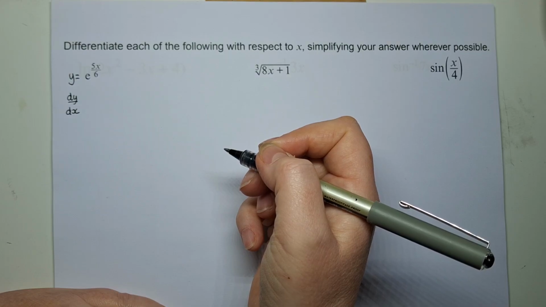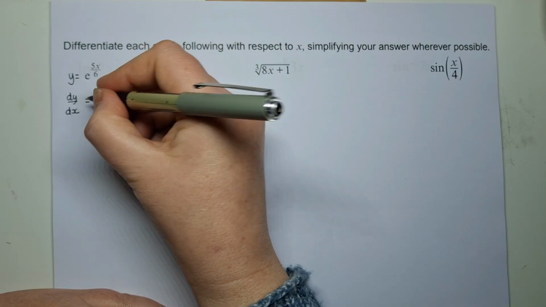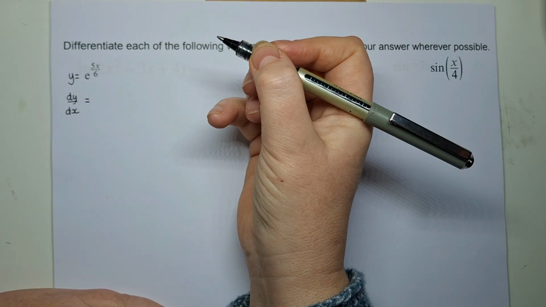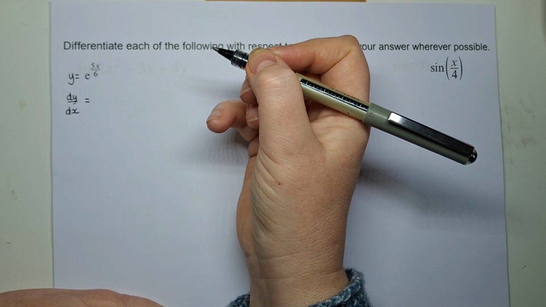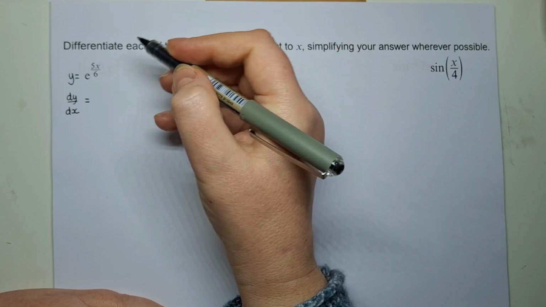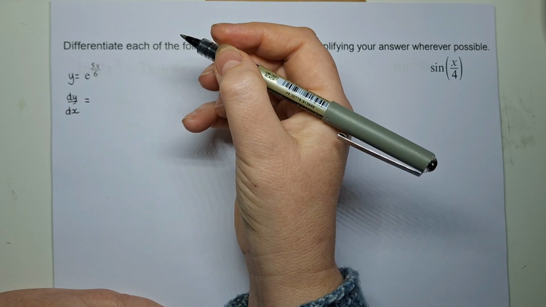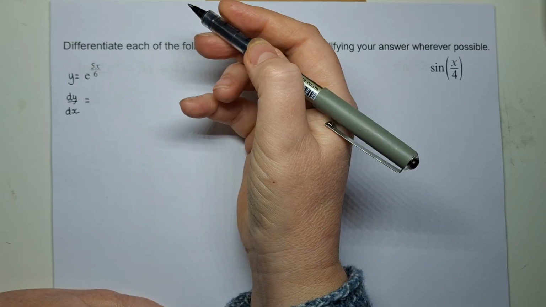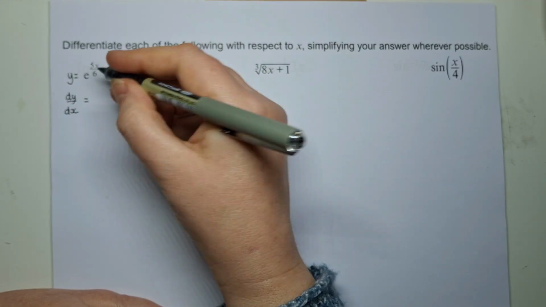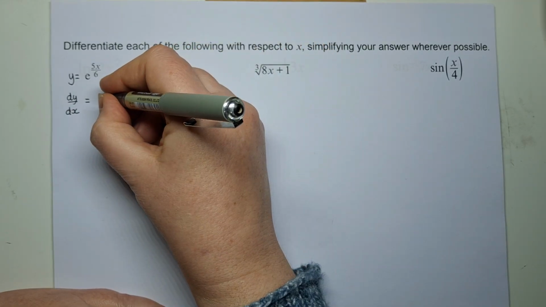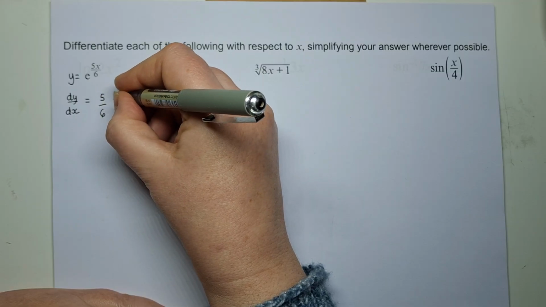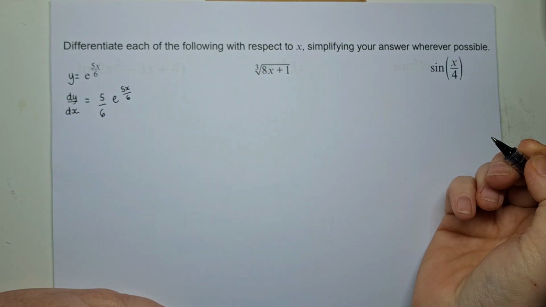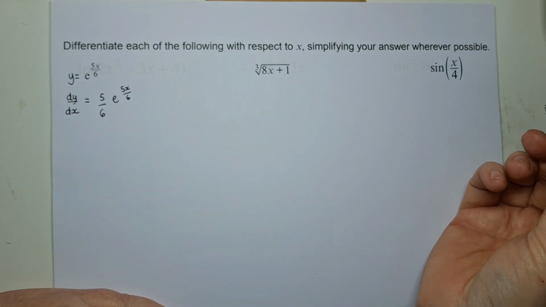So for the e function, you keep the e function exactly as it is, but what you do is work out what you get when you differentiate the power, and then that comes to the front as a multiplication factor. So the differential here of 5x over 6 would be 5/6. So you can't ignore the 6 and just think the differentials are 5. Here the differential is 5/6. Therefore, we can just write that at the front, and then our e keeps the same power that it started with. Okay, that's that one done.